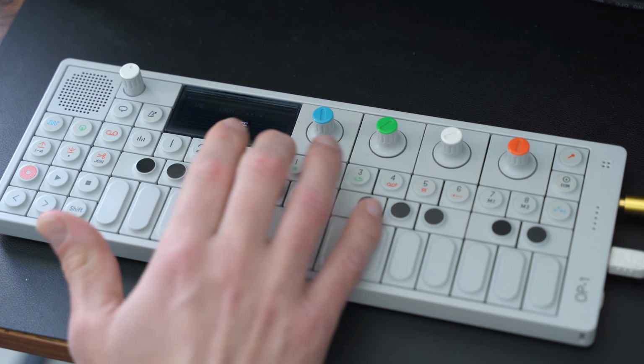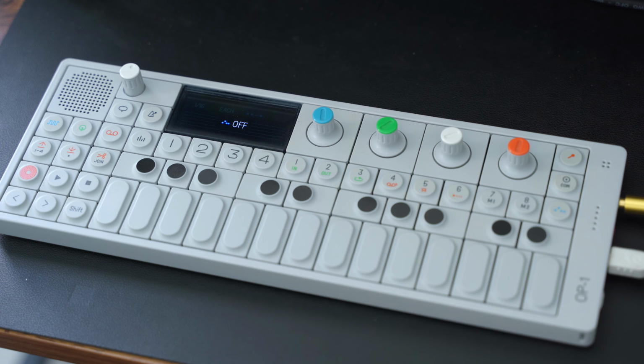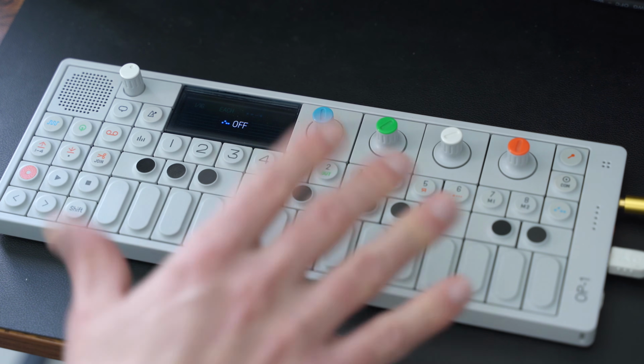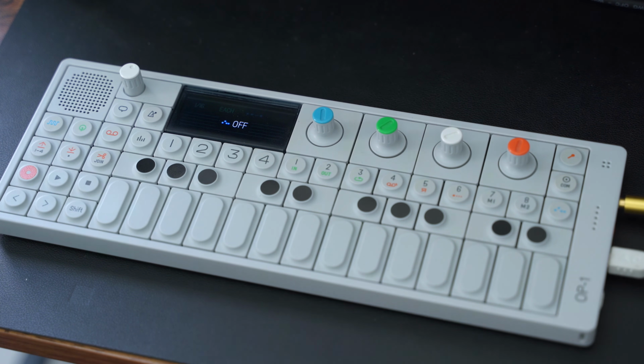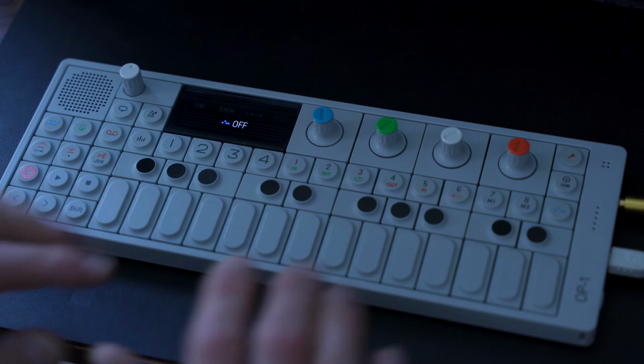You just have such immediate control and access to all of these wild parameters that can drastically vary what you're doing. And that's part of what makes it so much fun once you get to learn some of the different interfaces, which is really easy to do compared to some of the Elektron devices, for example. Anyways, I love the OP-1.